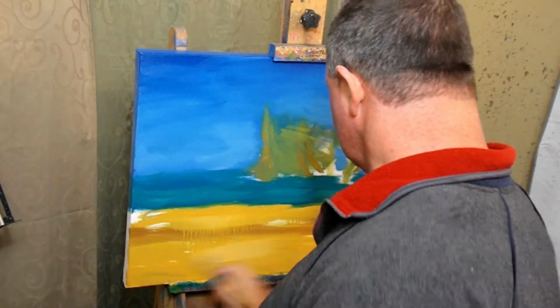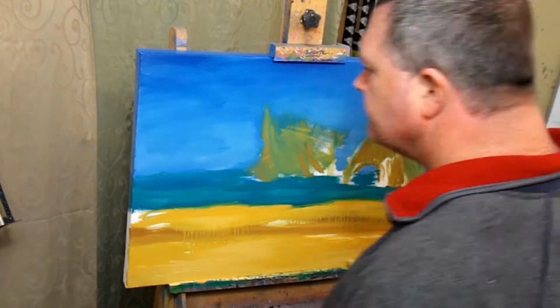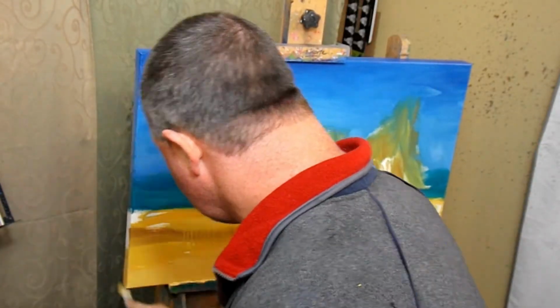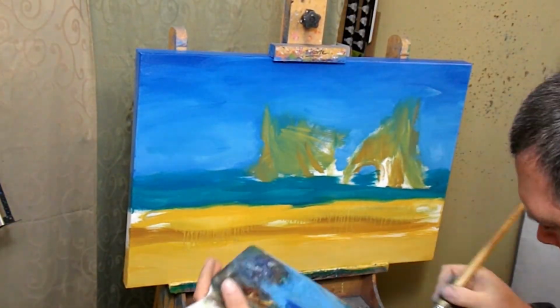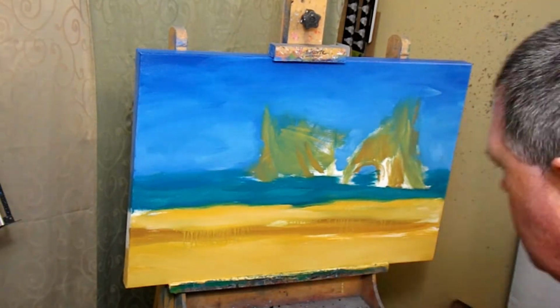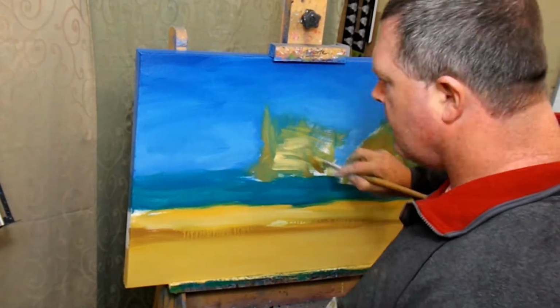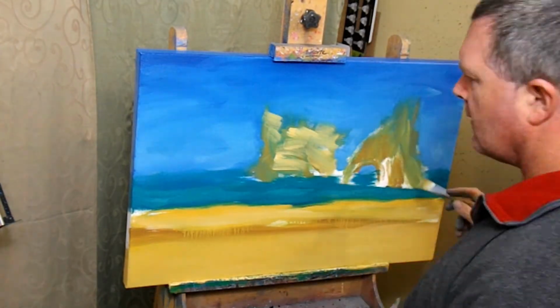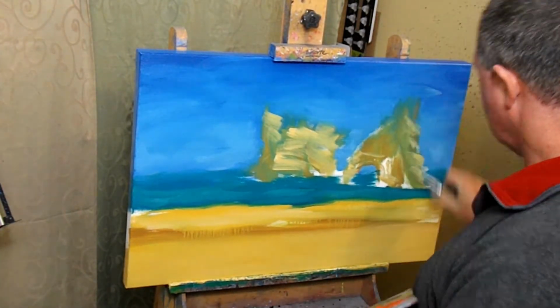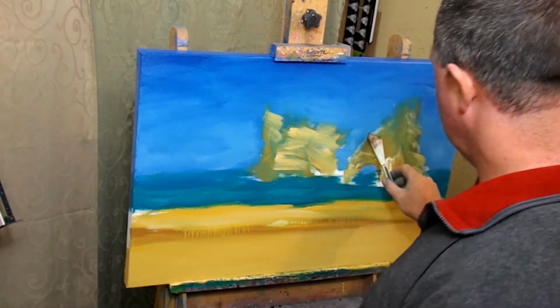I clean the brush and mix more titanium white into the sand mix. I blend the lightened yellow over the sand areas and start to add some areas of highlight to the rock outcrops. I'm still using very loose brush strokes here. I just add layers of slightly thicker paint over thin paint and observe how the layers blend.